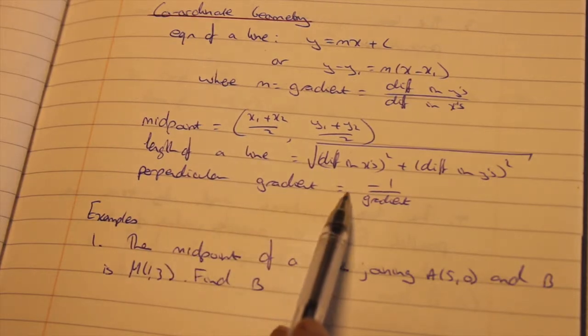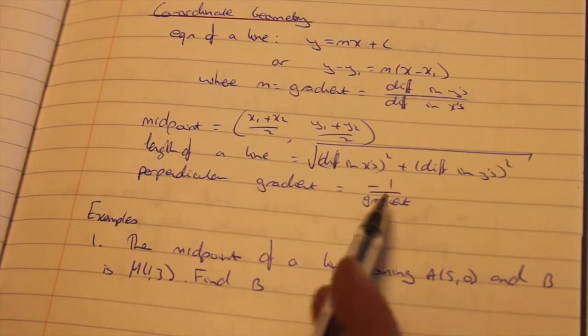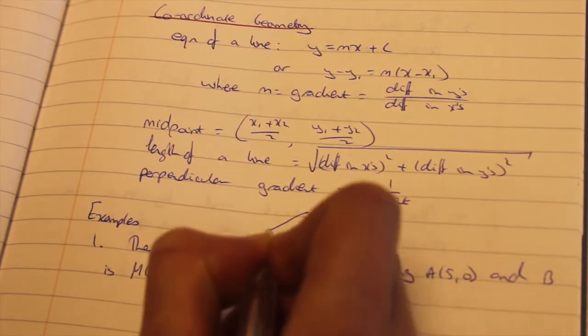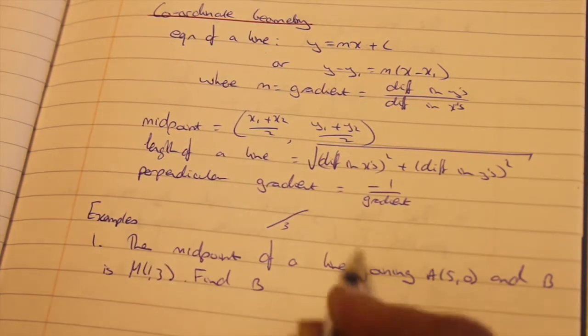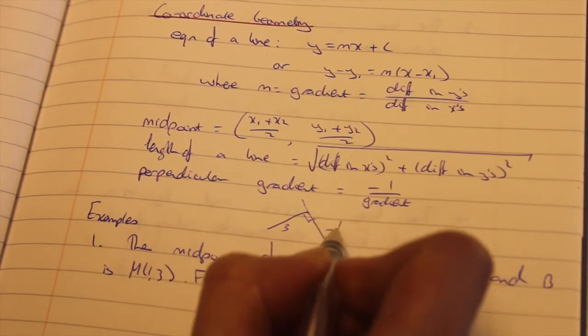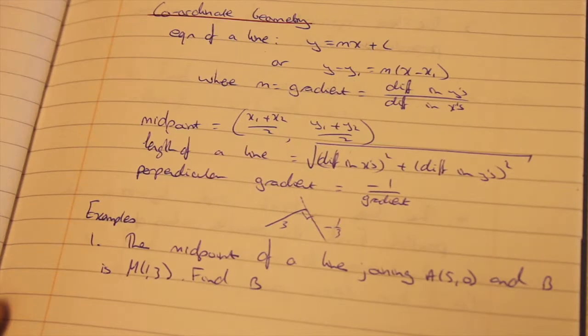Perpendicular gradient means minus 1 over the gradient. Now perpendicular means at right angles. So if you had a line like that and that gradient was 3, the perpendicular gradient meets it at right angles, and the gradient of that line would be minus a third.